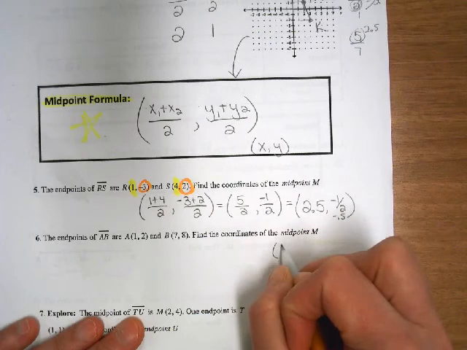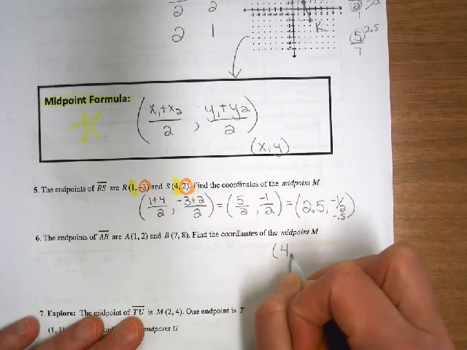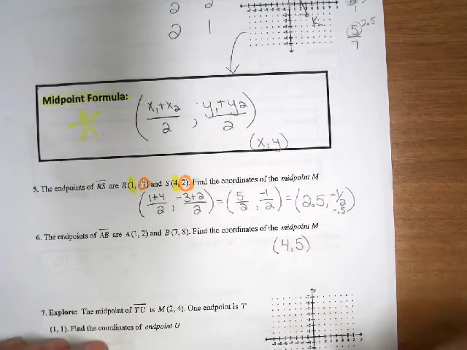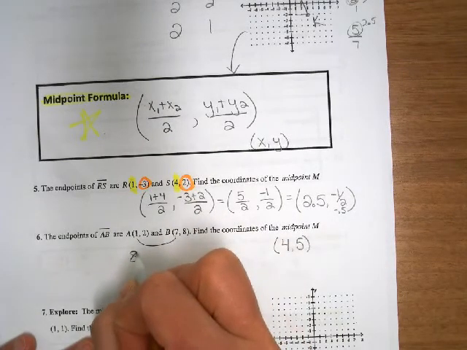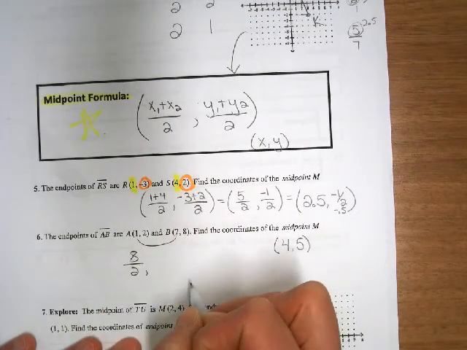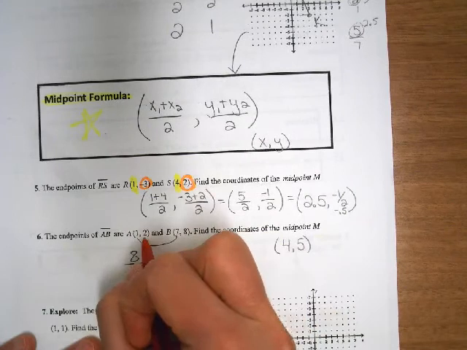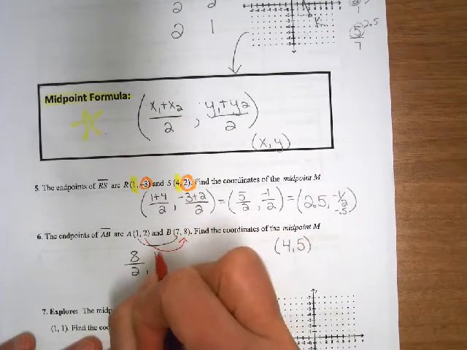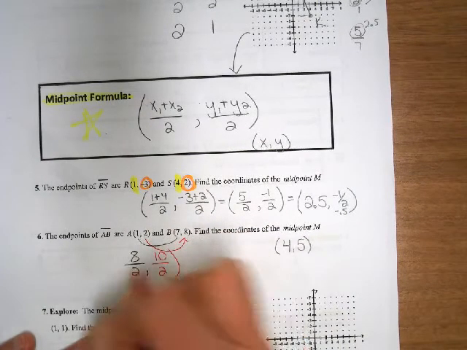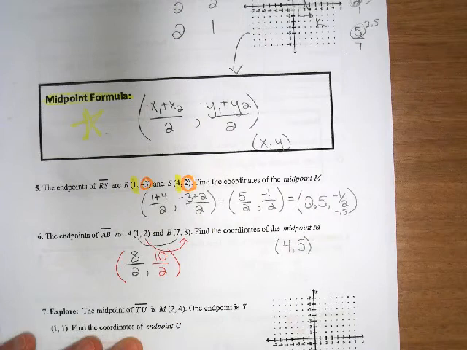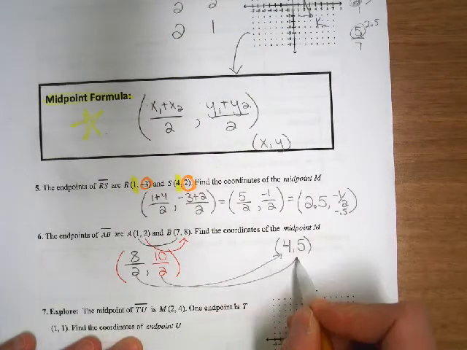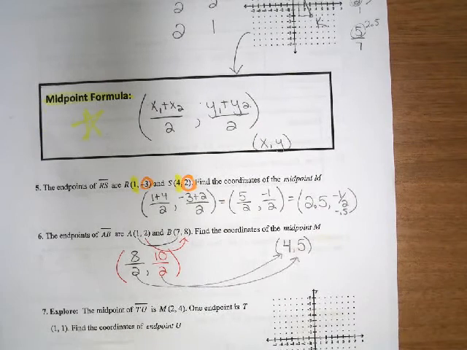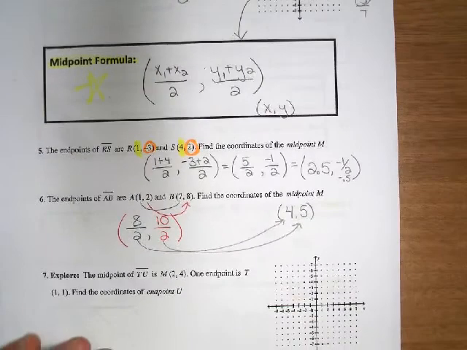All right, hopefully you paused it and tried it. If you haven't, quick, hit pause. The correct answer is 4, 5. Okay, so if you got that, go down to number 7. So we're going to go 1 plus 7 divided by 2, and then we're going to take the y's, 2 plus 8 divided by 2. So this is basically the formula. And then notice if I take half of 8 and half of 10, that's how I got my answer.